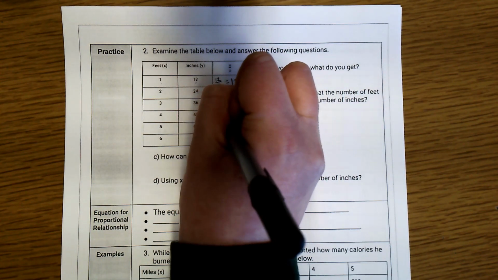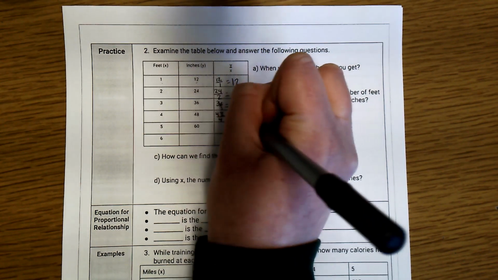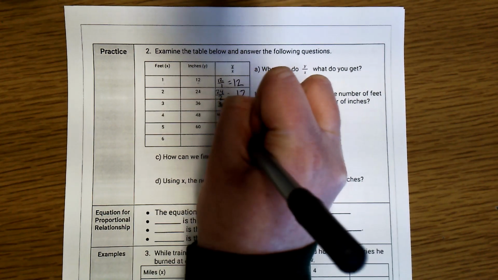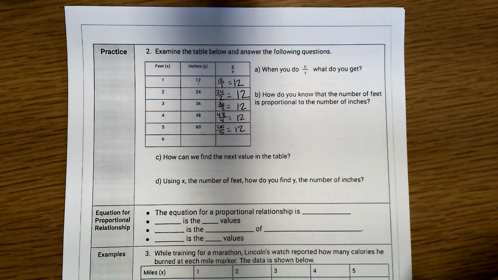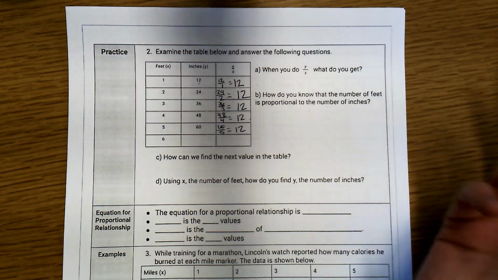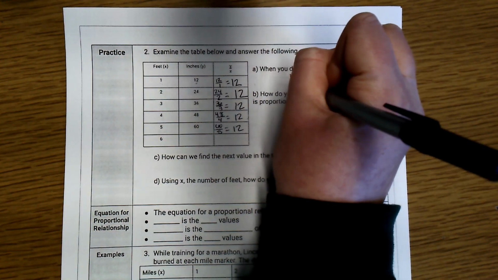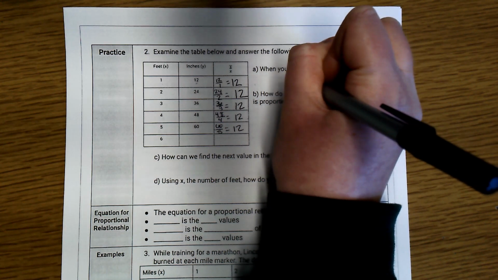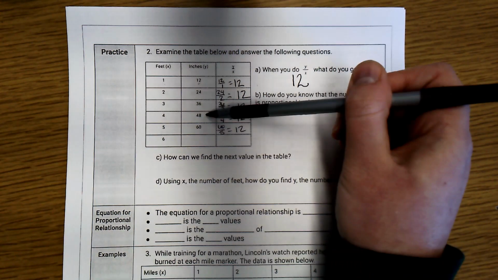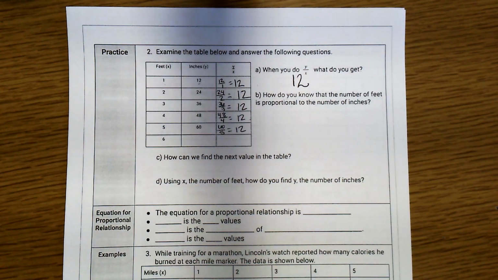Second and fill in the next 2 rows. So you'll notice each row we got 12. So y divided by x is 12. Then it says, how do you know the number? That value is 12.